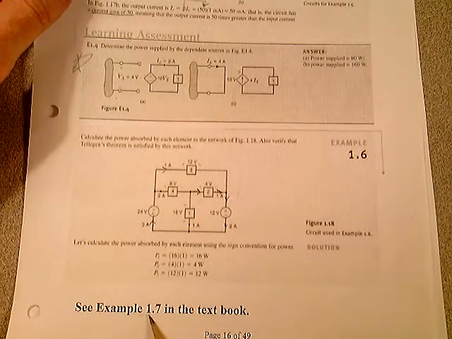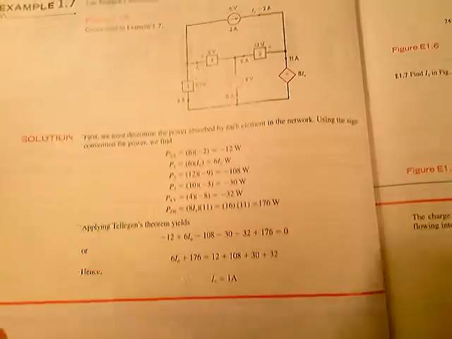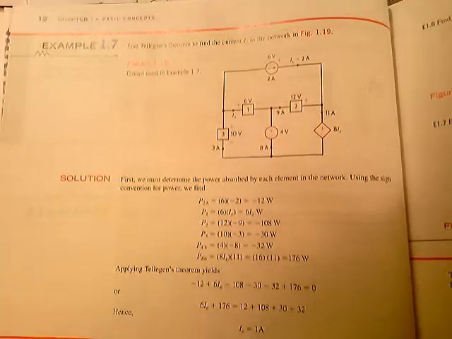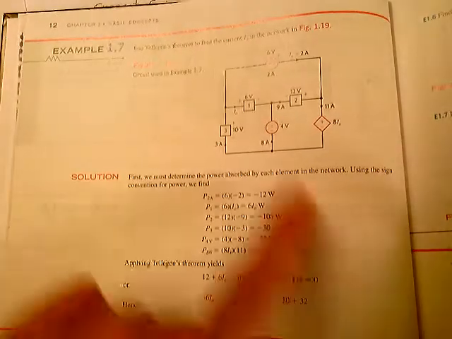And then example 1.7 in the textbook, I want you to look that over just so you can do the homework here. It's this problem right here, 1.7, a little difficult to see, but use Tellegen's theorem to find the current I O in this network here.